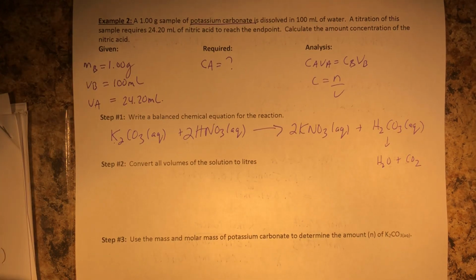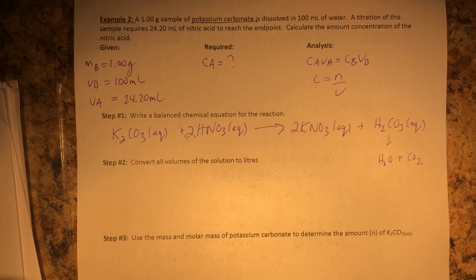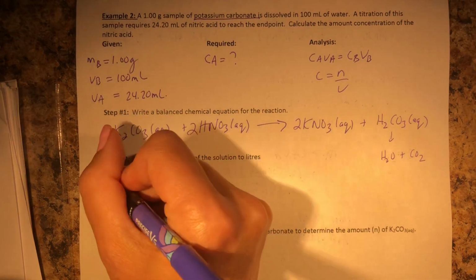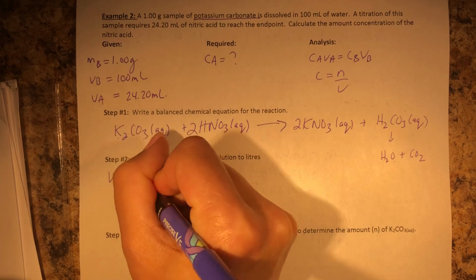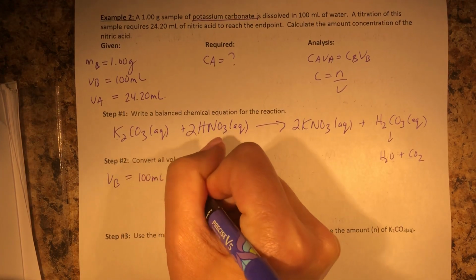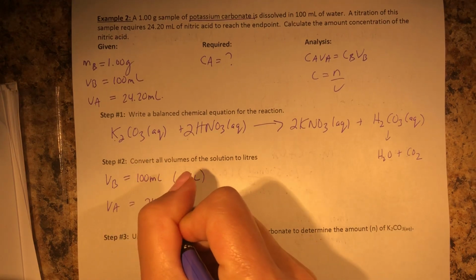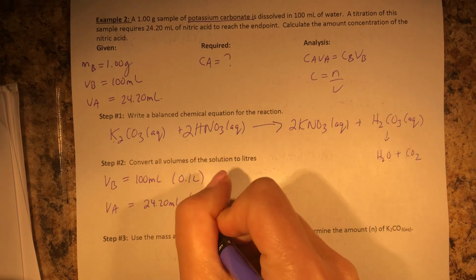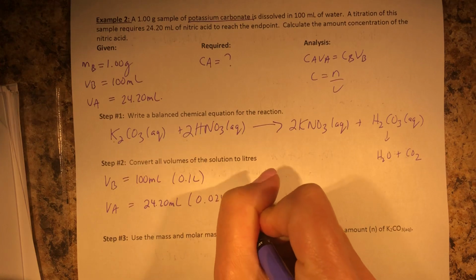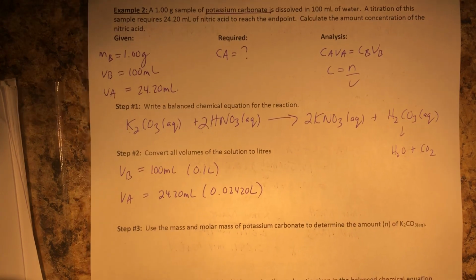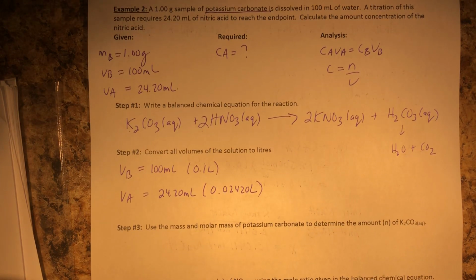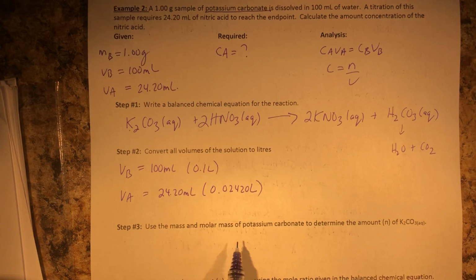The first thing I need to do is convert all my volumes of solution into liters. So my volume of base is 100 mL, or 0.1 liters, and my volume of acid is 24.20 mL, or 0.02420 liters. Now it says use the mass and molar mass of potassium carbonate to determine the amount of moles of potassium carbonate.